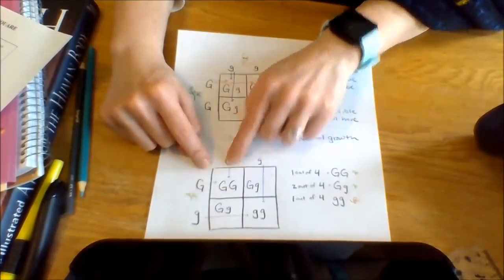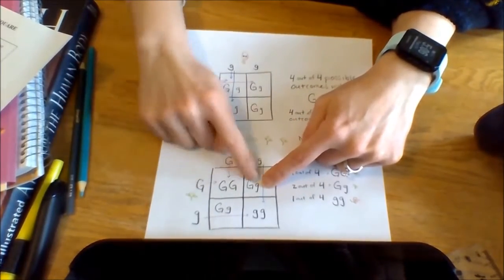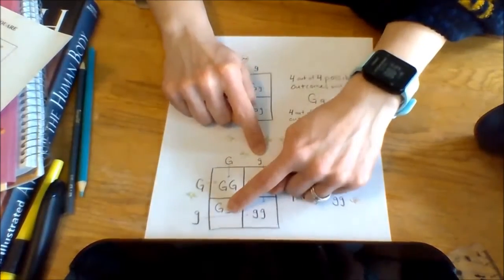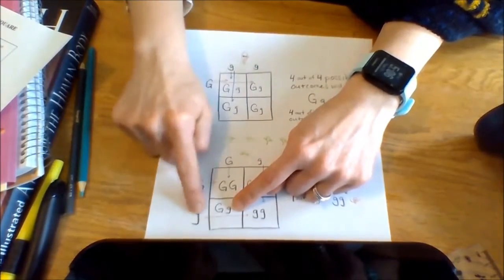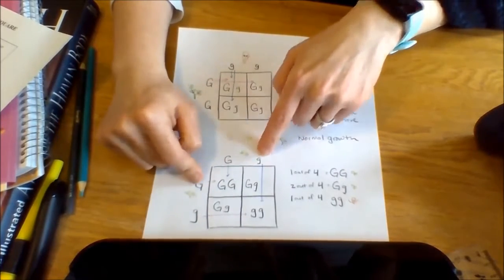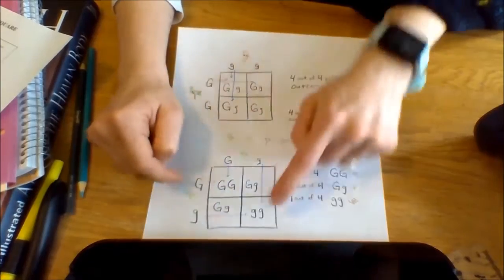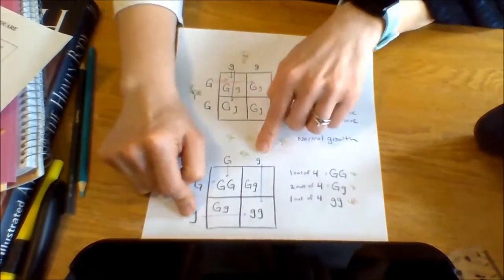So this one will be filled in with capital and capital. This one will be filled in with capital and lowercase. This one will be filled in with capital and lowercase, and obviously we can turn them around. We usually just write the capital first, makes it a little easier to see. And then lastly, this one is the lowercase and lowercase.